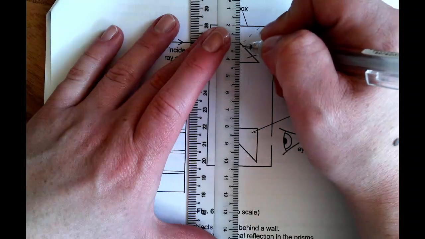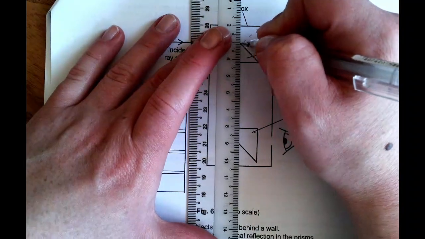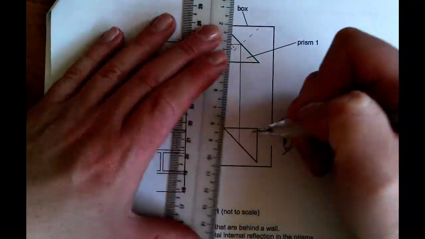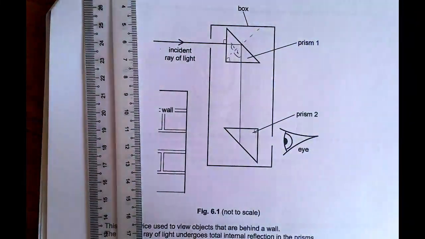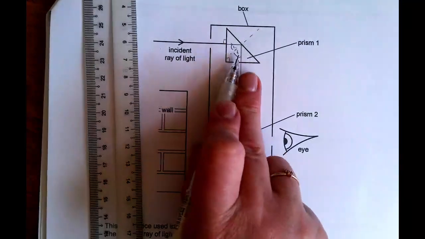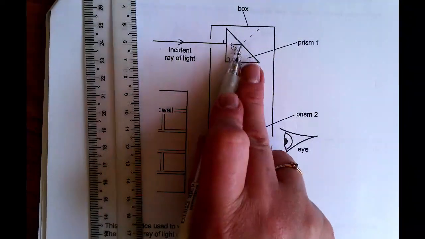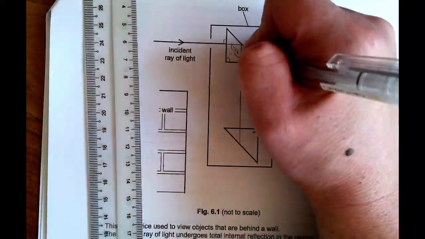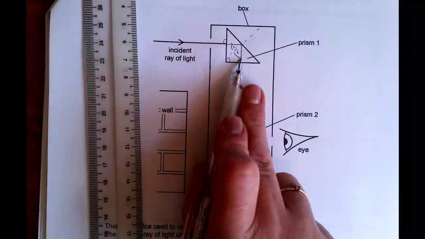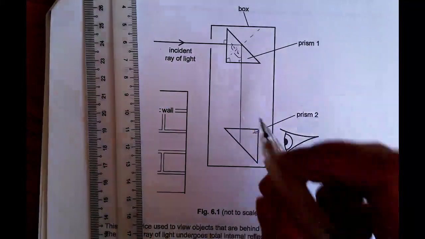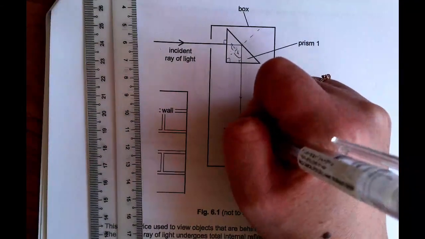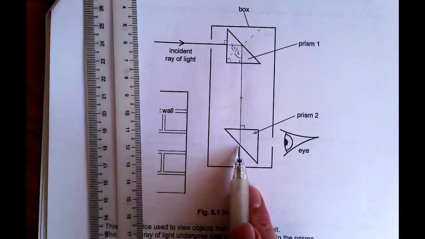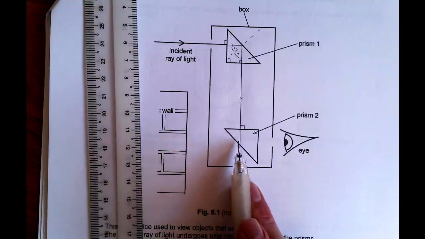I would suggest a protractor is probably quite a good idea, but I'm just being a bit lazy. Okay, so this angle of reflection is also equal to the angle of incidence, it's 45, but now this is going to be 90 degrees when it reaches this barrier, so it's going to carry on straight through and travel straight down. Again, this is 90 degrees, and so it'll change speed when it enters the new medium, but it'll carry on straight.